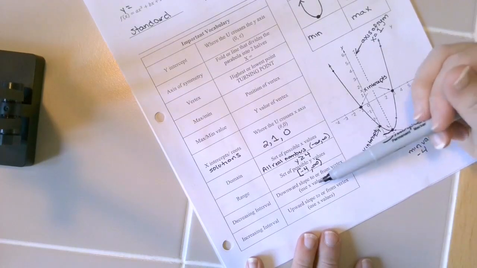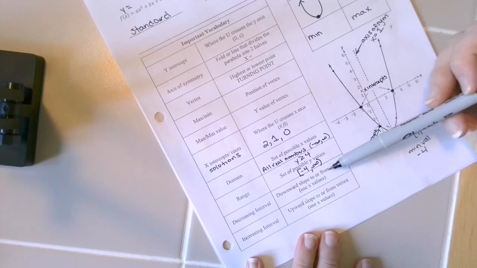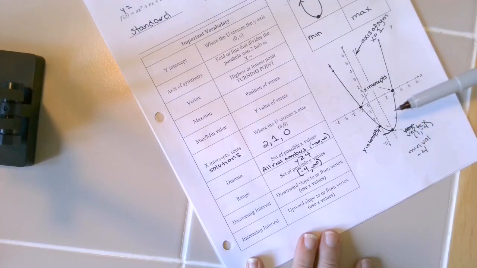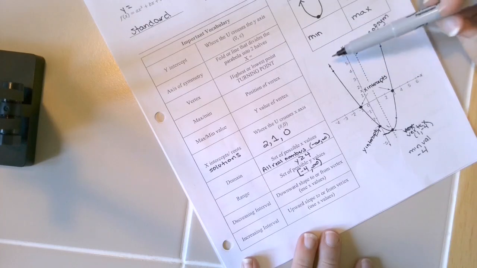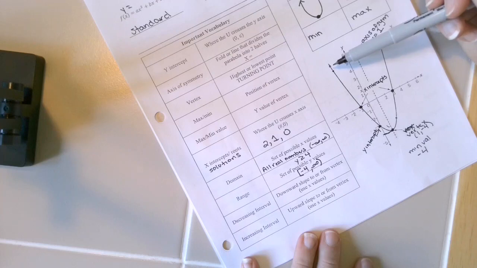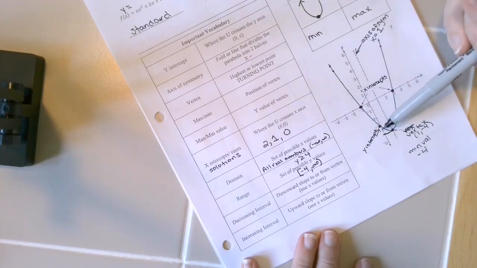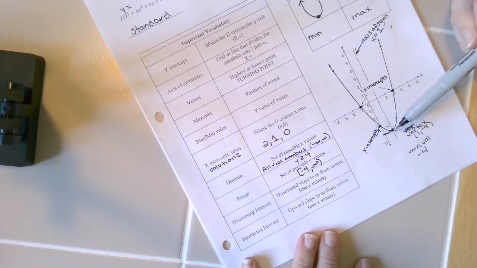Your decreasing interval is the downward slope to or from the vertex. So when it's flipped the other direction, that's why it says to or from. Decreasing interval is the part of the U that has a negative slope or is going downwards. So here we are going down, so that's our decreasing interval.